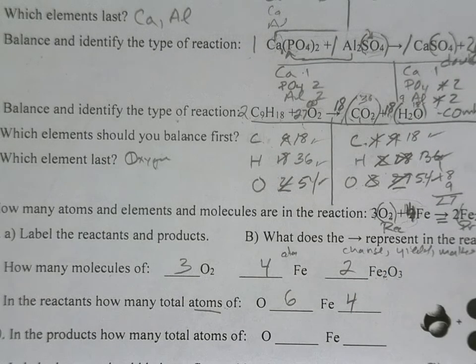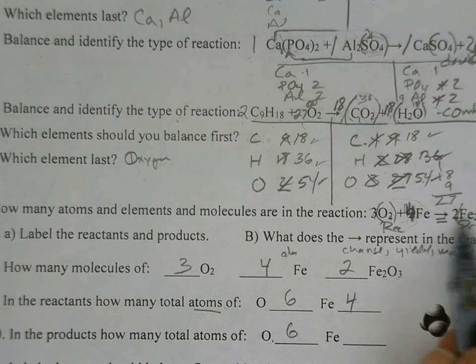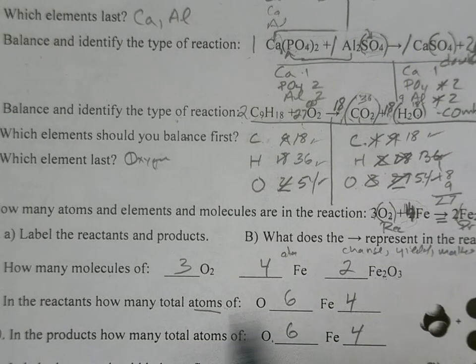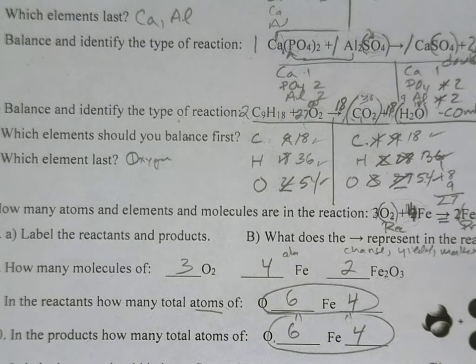Number 10, in the products. Now we're looking at the products. Now, this is a balanced equation. How many total atoms of oxygen? Well, there should be 6. Let's see. 3 oxygens in 1 molecule, but we've got 2 of them. 3 times 2 is 6. And then the irons, 2 times 2 is 4. And look at the number of oxygens in the reactants equals the number of oxygens and irons in the products. That's a balanced equation.